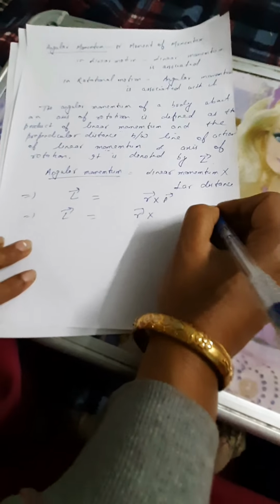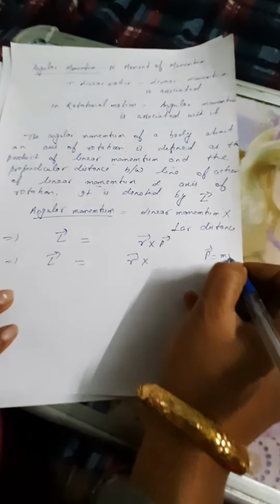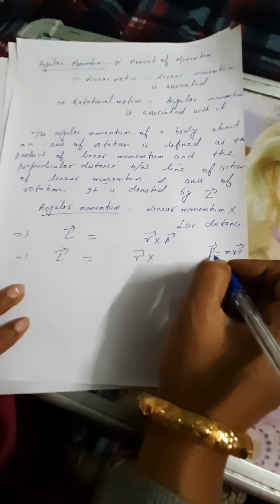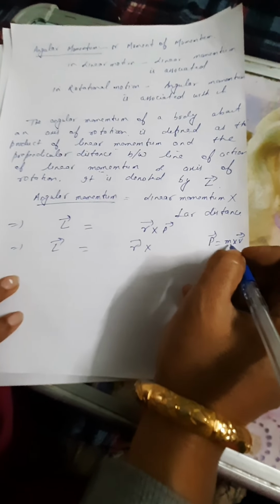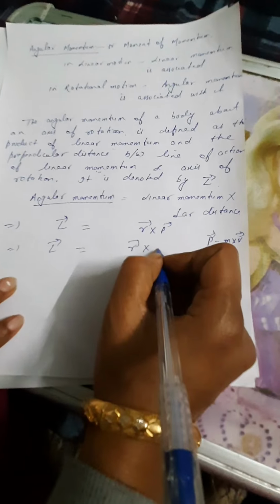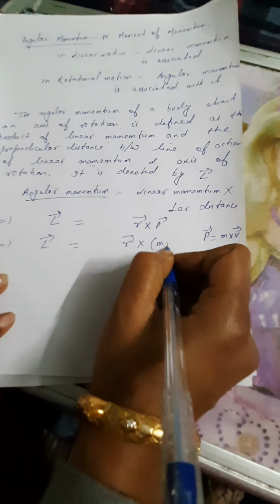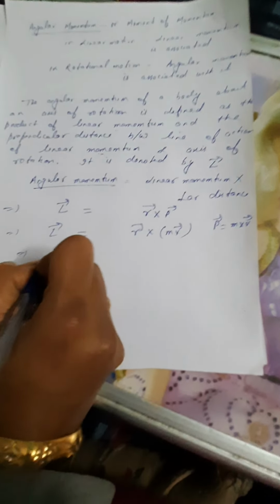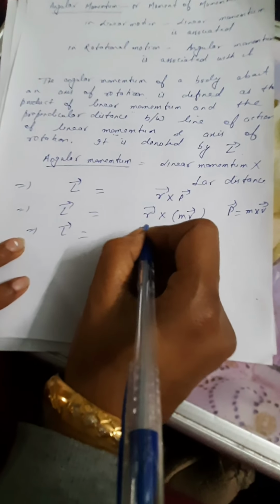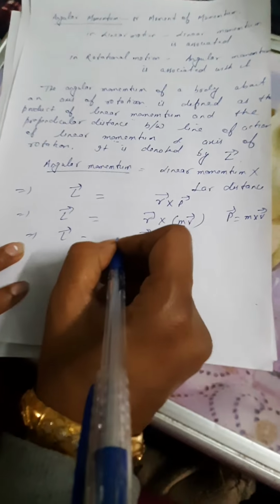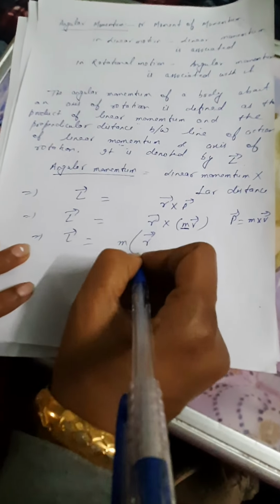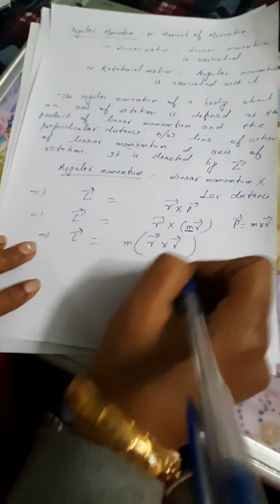What is p? p is equal to the product of mass and velocity. What is the definition of linear momentum? It is defined as the product of mass and velocity. So here we can write mv. L is equal to r into mv, where m is constant, so we can write r cross v.